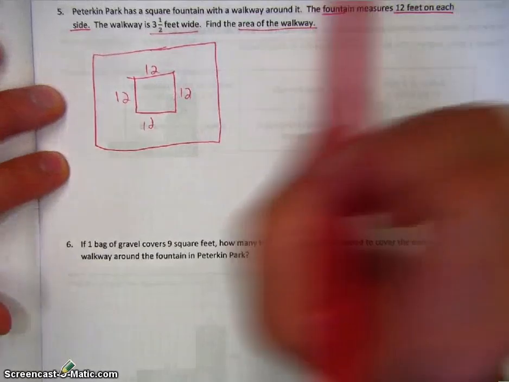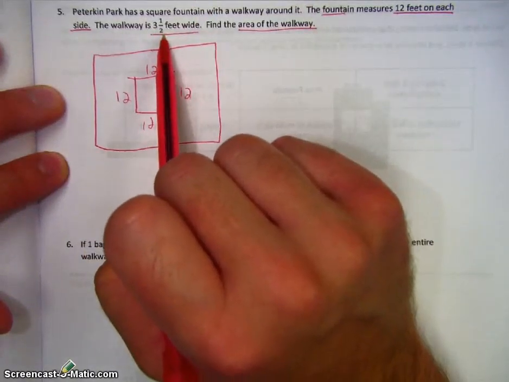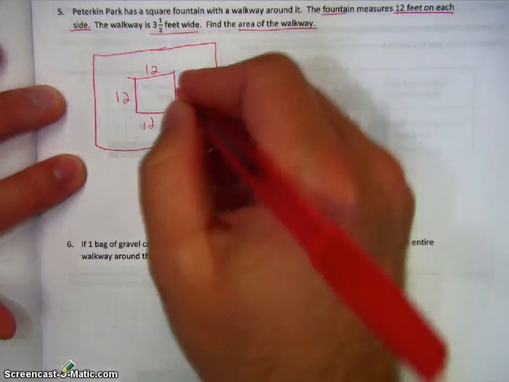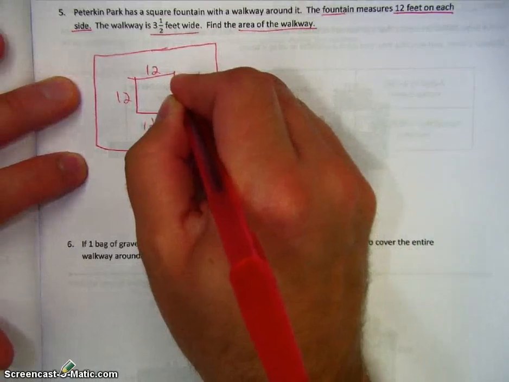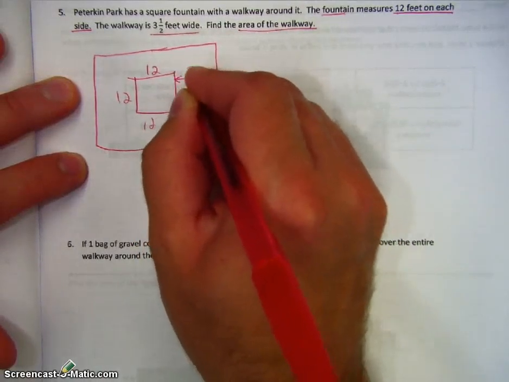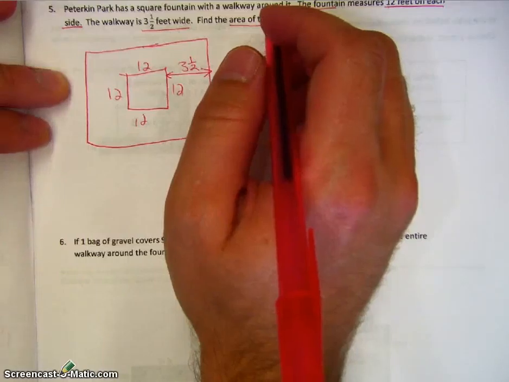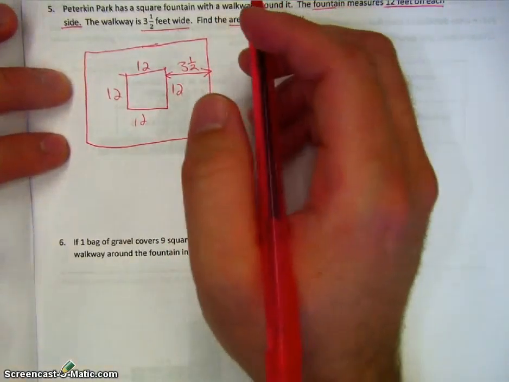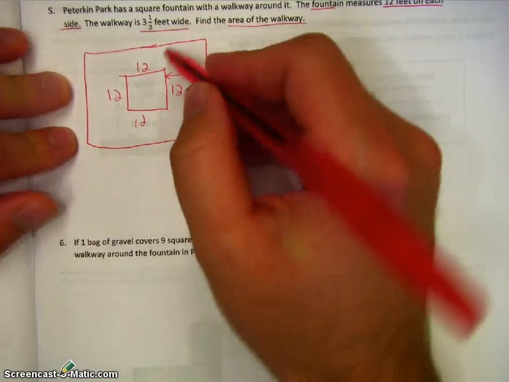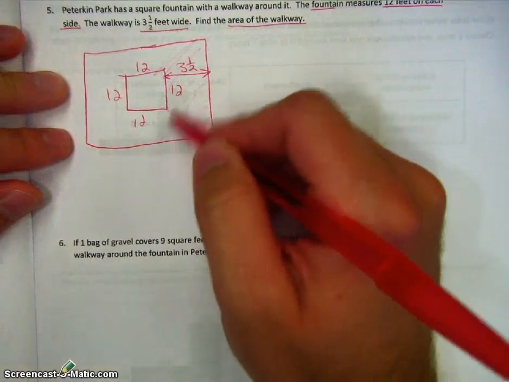Okay, now the walkway is 3.5 feet wide, which means this section right here is 3.5 feet.